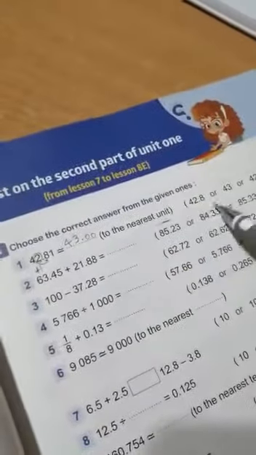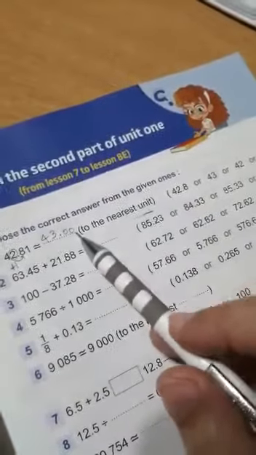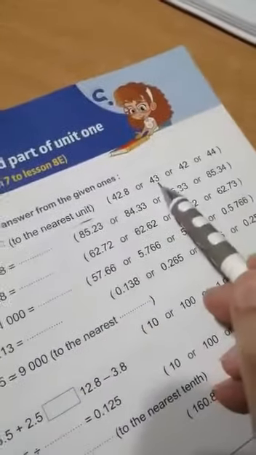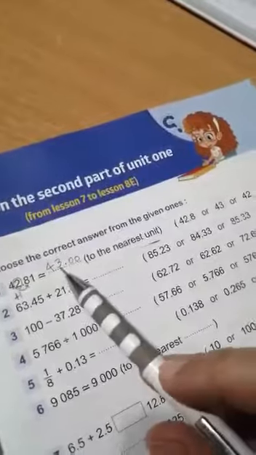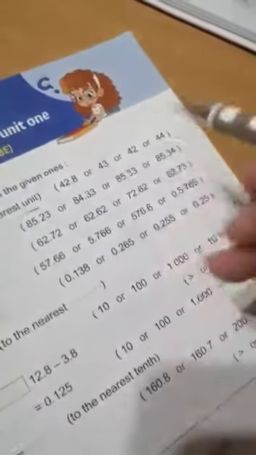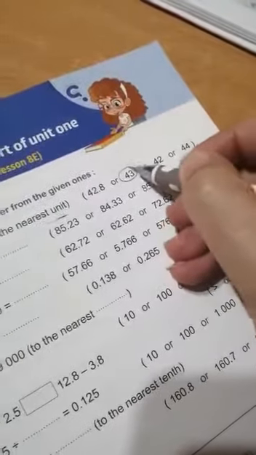In my choices, I have no number with 2 zeros in the decimal. It's the same as this result, 43.00, the same as or equal to 43. So I will make a circle around 43.